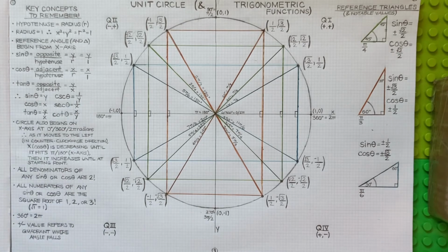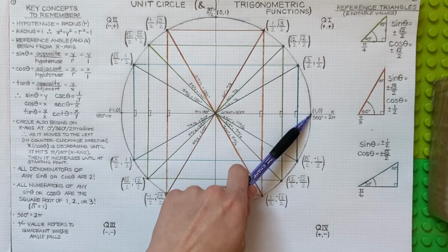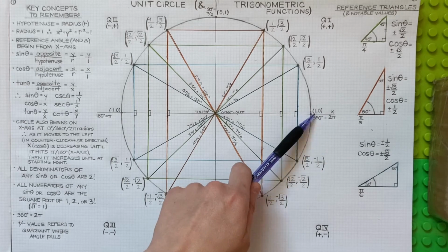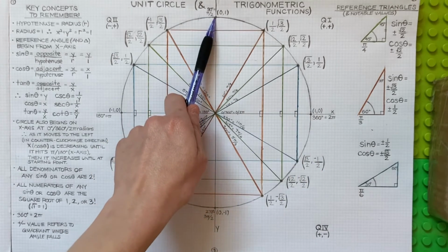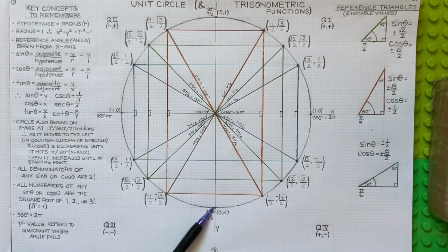Now let's talk for a minute about the four values that fall directly on the x or y axis. So at 0 or 360 degrees, or 2 pi, 90 degrees, or pi over 2, 180 degrees, or pi, and 270, or 3 pi over 2.